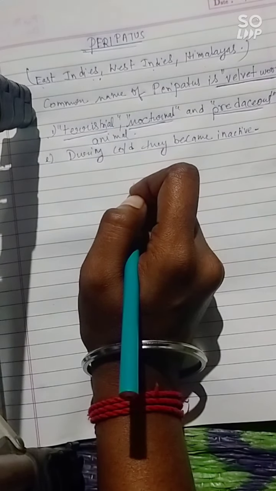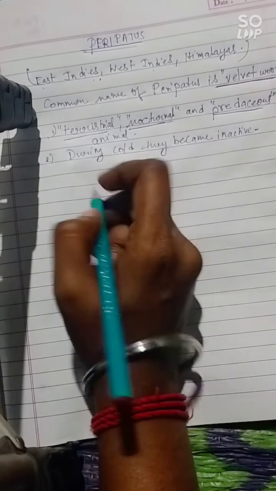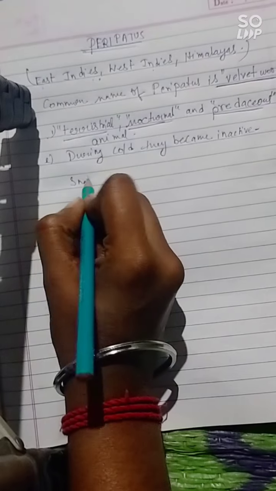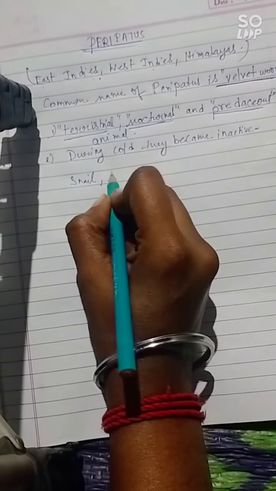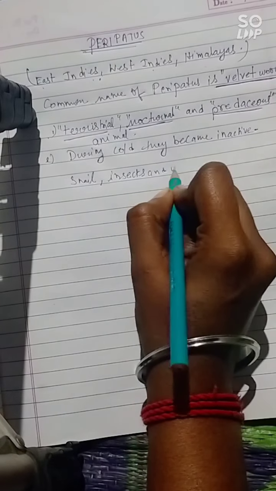Peripatus is predaceous and feeds on small animals such as snails, insects, and worms.